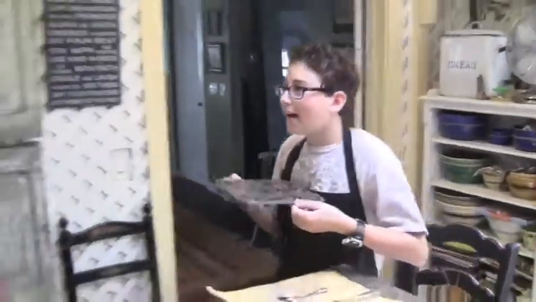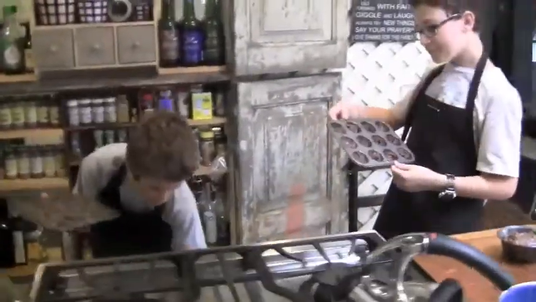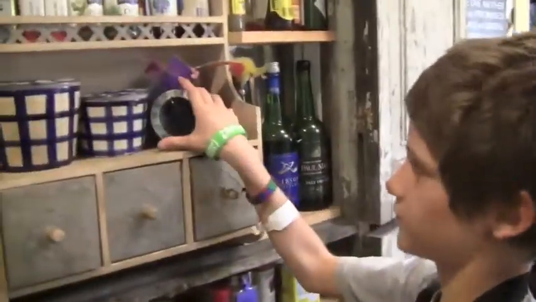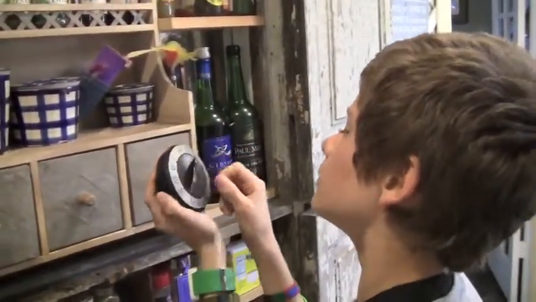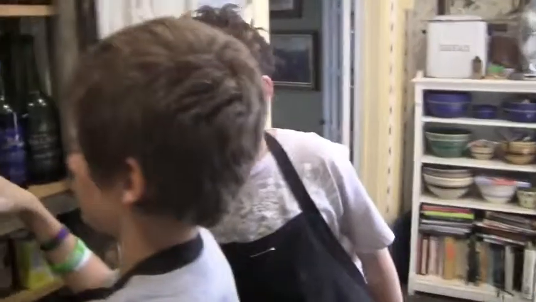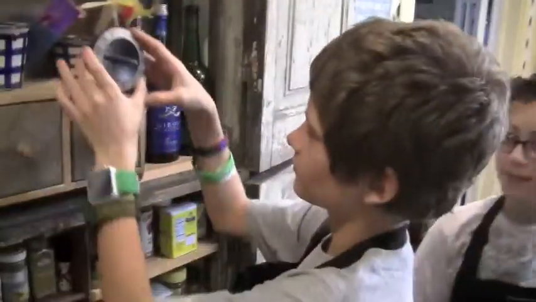1, 2. That's hot. And there is our cakes. Now we're going to set it in. Woo! So that beeping.